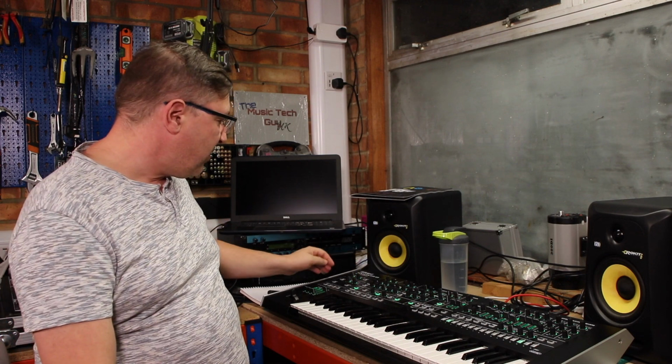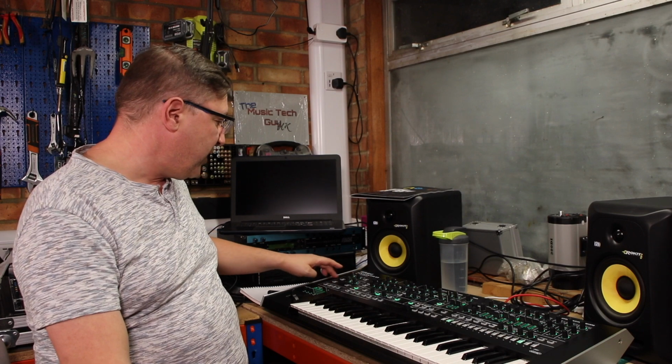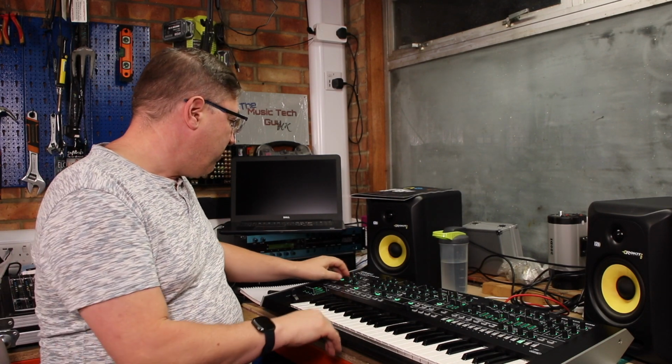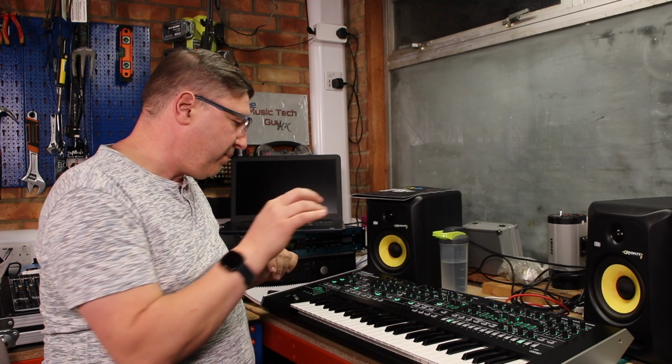Then over on this side here we've got vocoder inputs, and here we've got an arpeggiation, a very simple up-down style arpeggiation. If I put this into arpeggiation mode and do that.